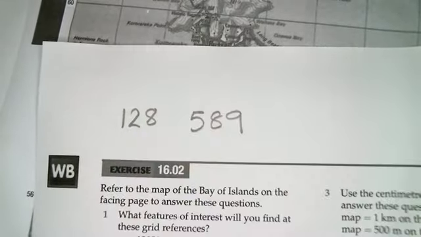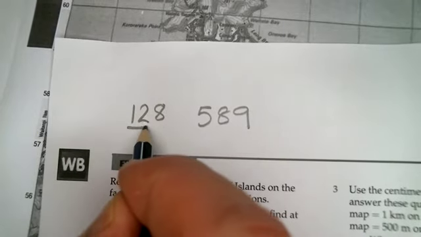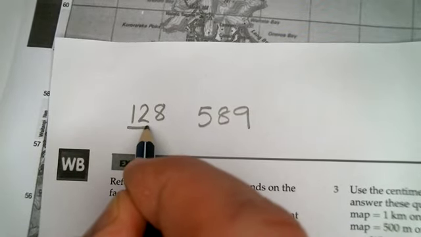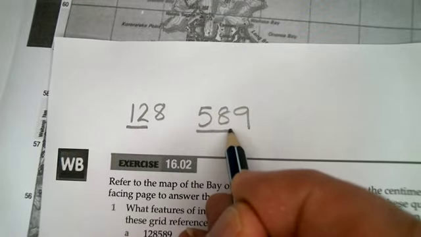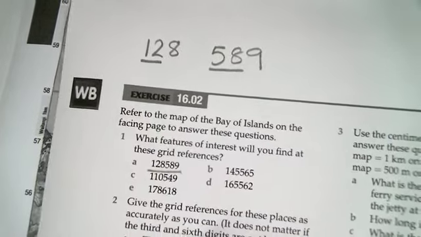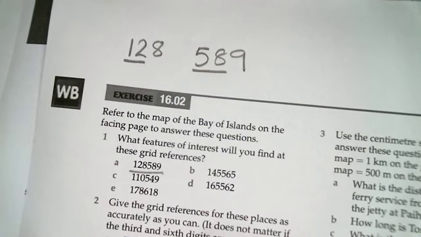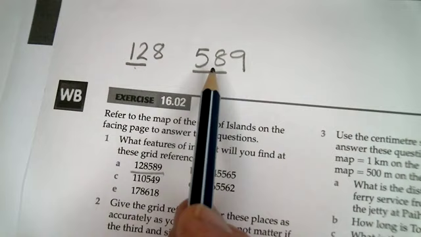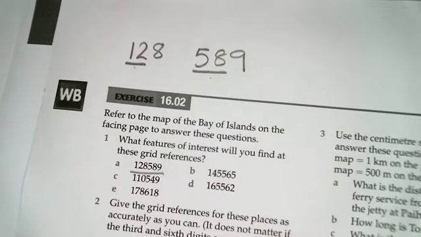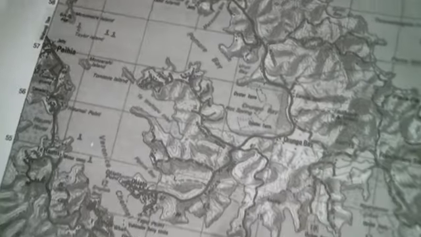Now, the bit we're really interested in to start with is 12, and the other bit is 58. So this is really like coordinates on, I suppose, a graph. 12, 58. So let's have a look at where 12, 58 lands us.